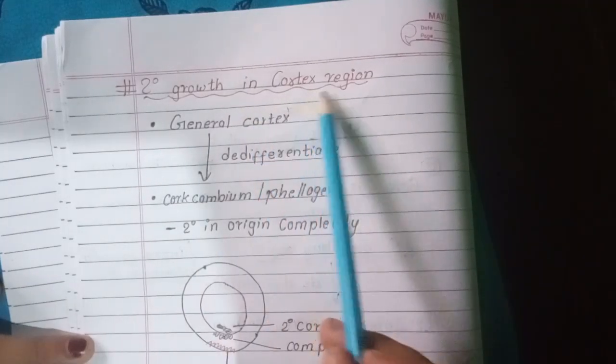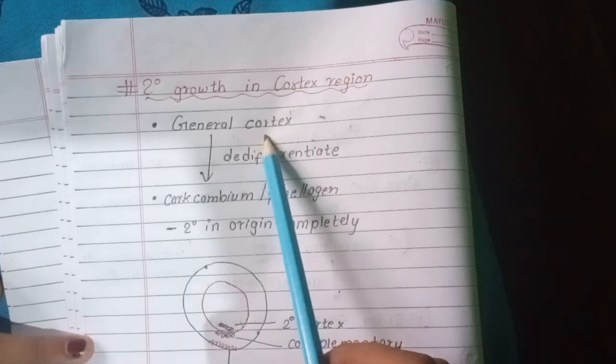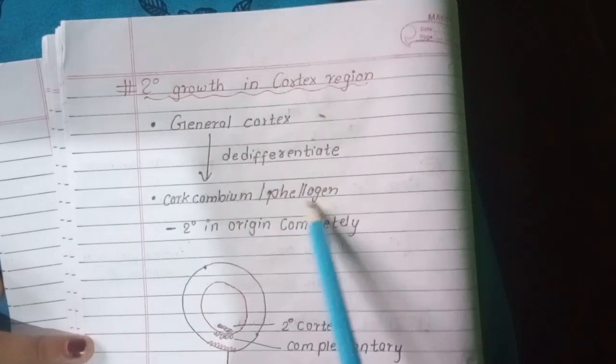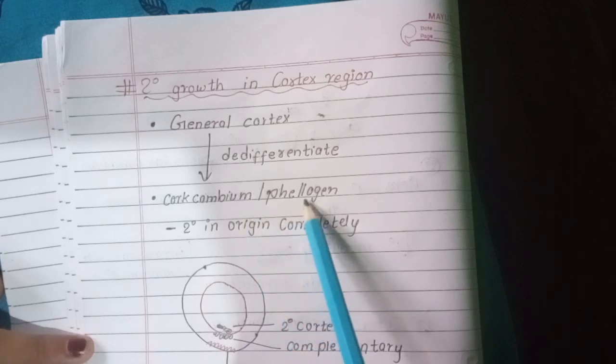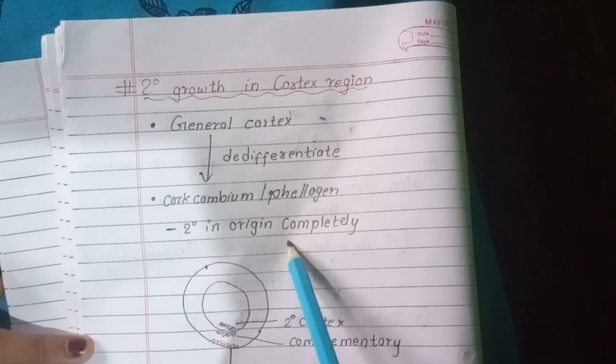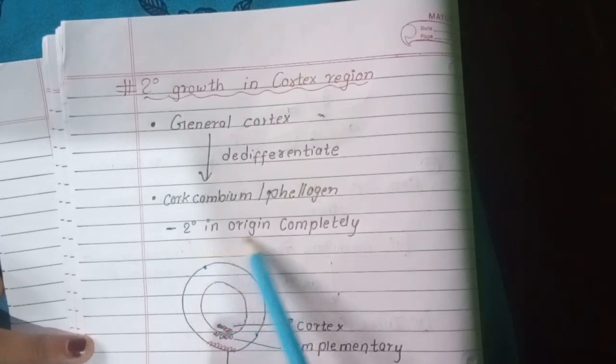Secondary growth in the cortex region: when the cortex undergoes de-differentiation, it forms the cork cambium or phellogen. Another name for cork cambium is phellogen. It is completely secondary in origin.